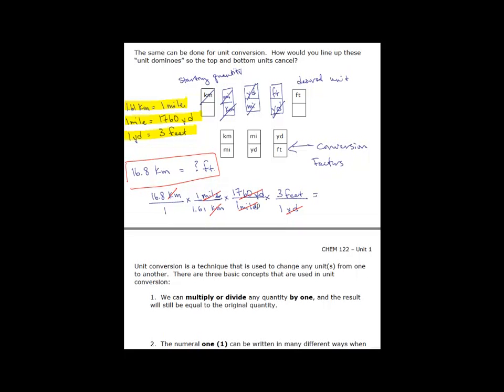Now, we need to enter this into our calculator. So, you have your calculator handy. What you're going to enter on your calculator is 16.8 divided by 1.61 multiplied by 1760 multiplied by 3.